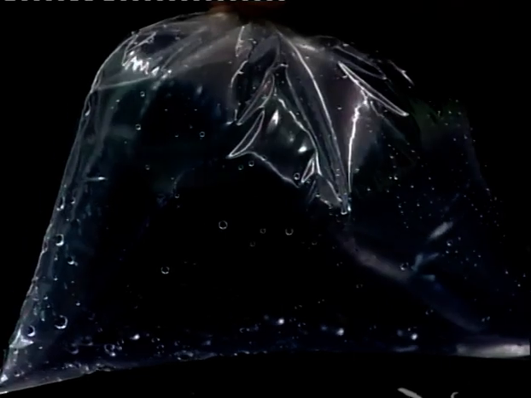Has it changed? Compare the liquid in the plastic bag with the lime water in the beaker.